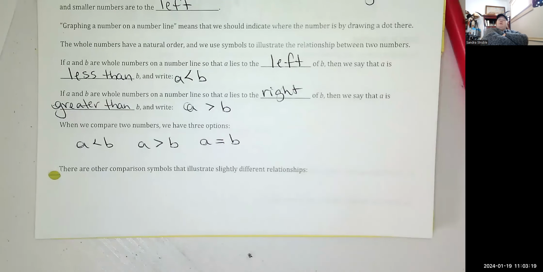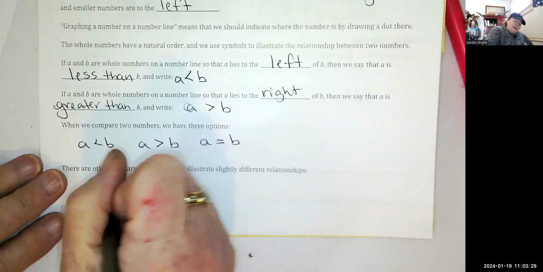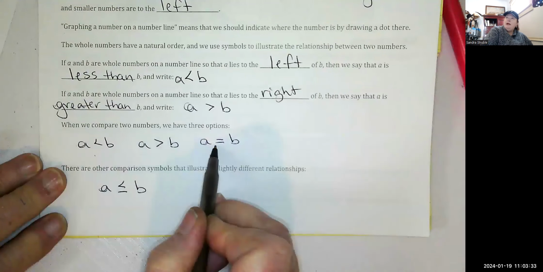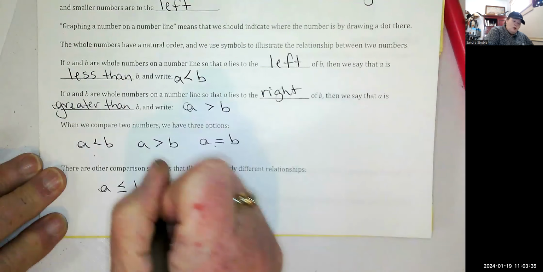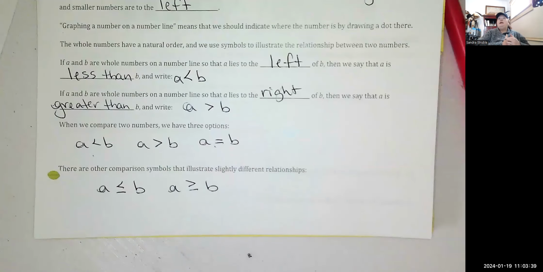There are also other comparison symbols that illustrate slightly different relationships to where you can have more than one of these at the same time. So A can be less than or equal to B, or you could have A is greater than or equal to B. Again, these are just numbers that we're choosing variables just to represent them so we can have this conversation.